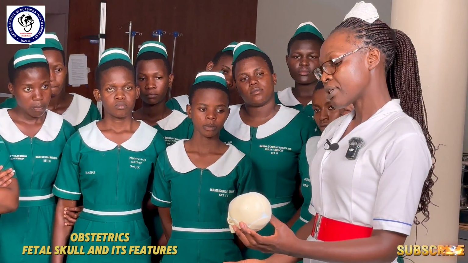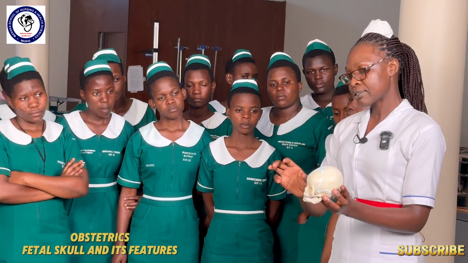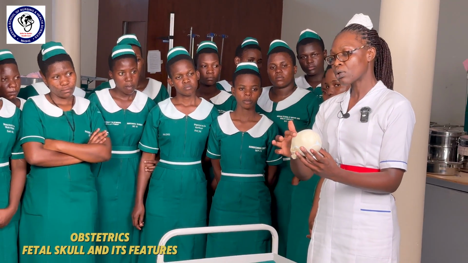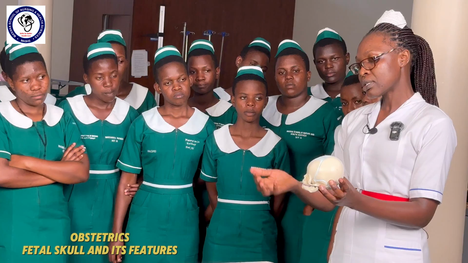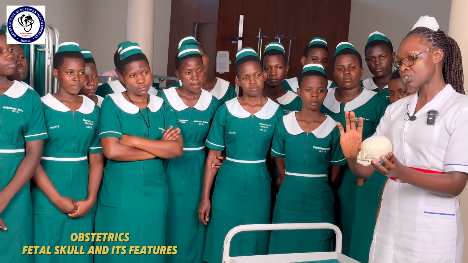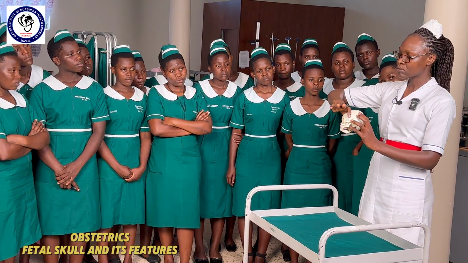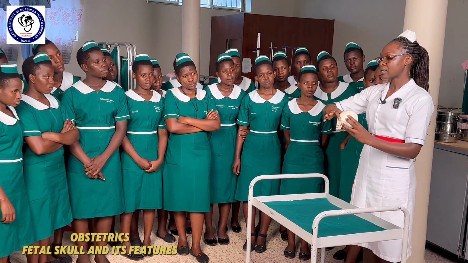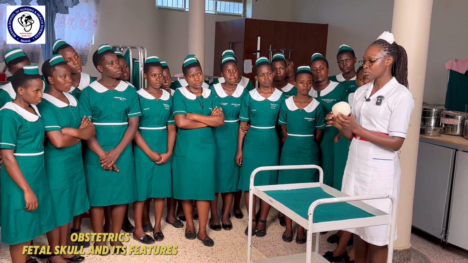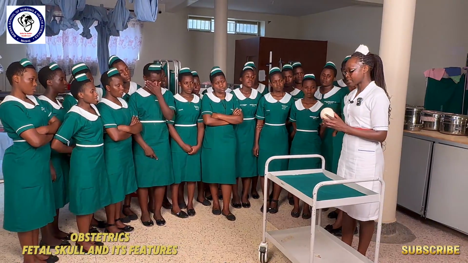Then we have the bitemporal, which is also a transverse diameter. Remember we said this is our coronal suture. So this bitemporal diameter is measured between the 2 farthest ends of the coronal suture, and it measures 8.2 centimeters. So those are the transverse diameters.